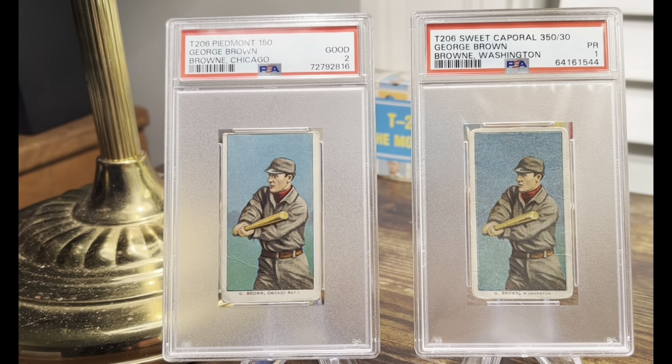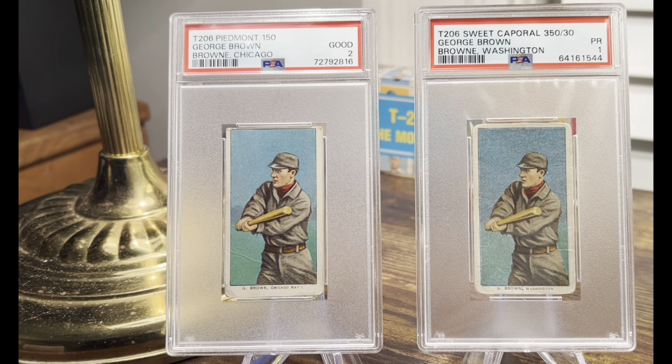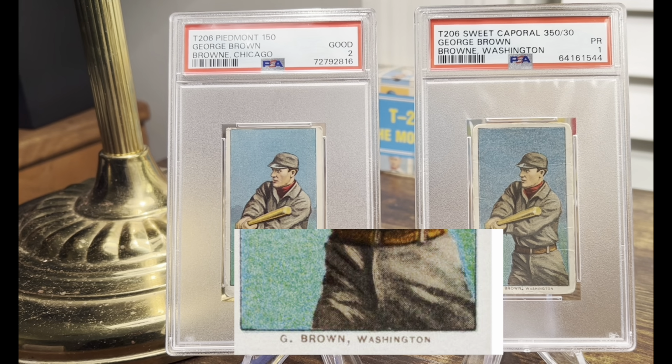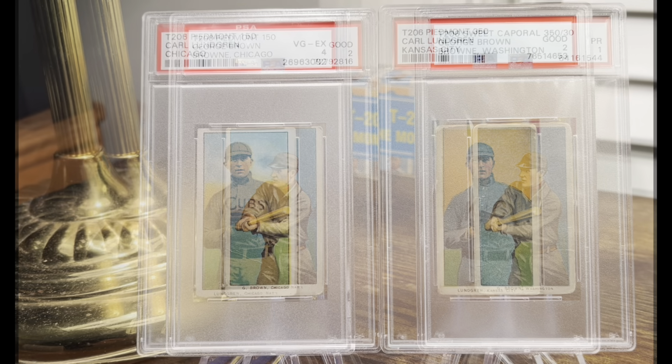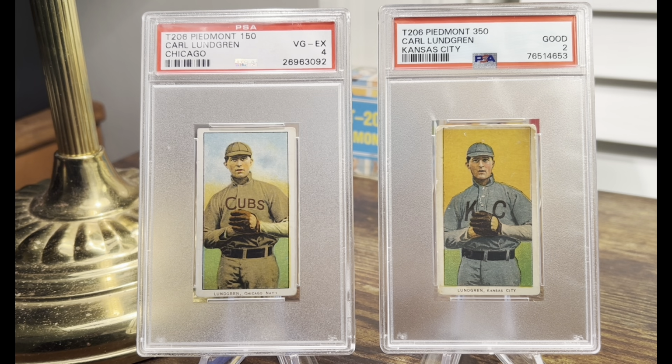Next up is George Brown, who played for the Chicago Cubs, was traded to Washington, and they updated the team designation to Washington.